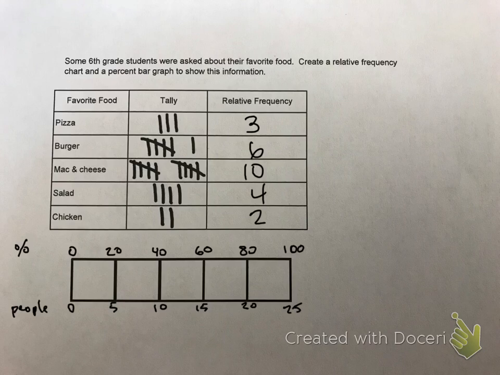So again, looking at pizza, we had 3 people, so that's about right here. So let's shade that in. And we use that color. Okay. Next, we had burgers, so that was 6 people. So that's going to take us to about right there. And let's shade that in. We use that color for burgers.